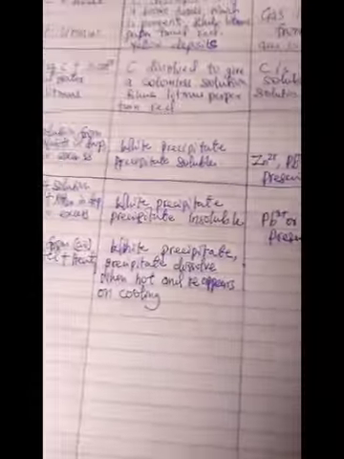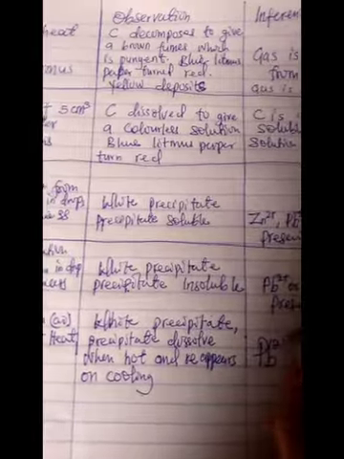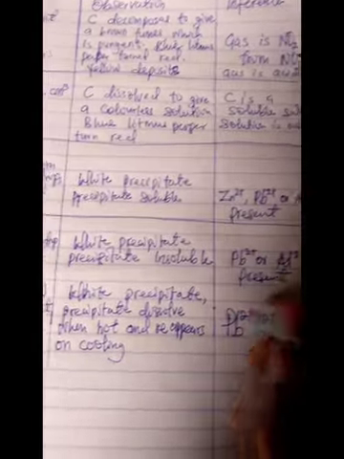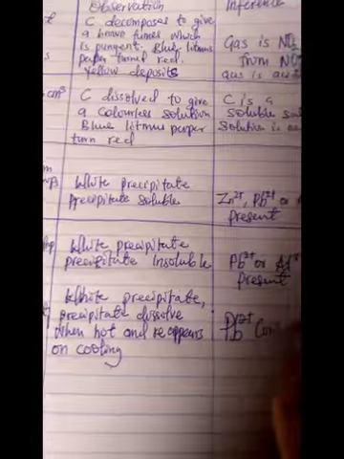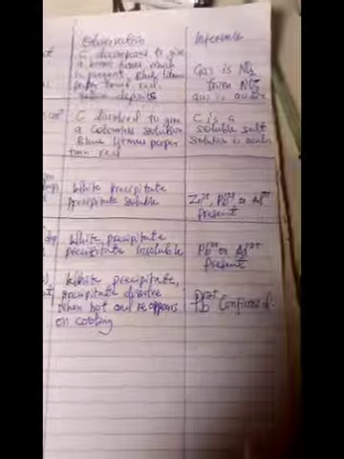So the precipitate dissolved when hot and reappears on cooling. And the only one that does that is who? Lead. So we have confirmed it. Lead is now confirmed. Lead 2 ion confirmed. So we are through with C.